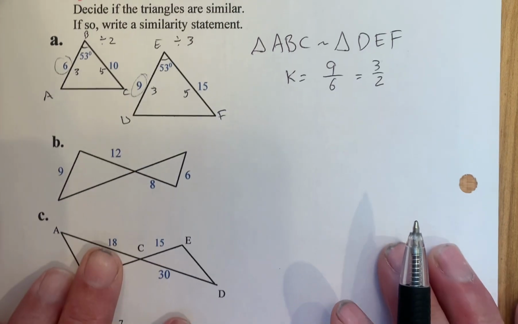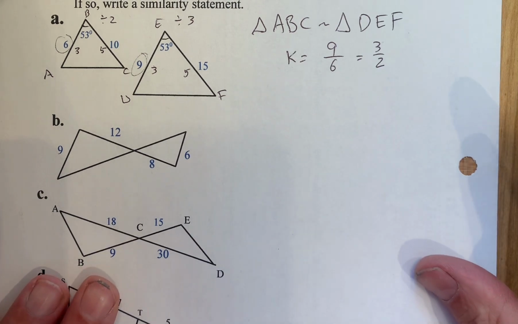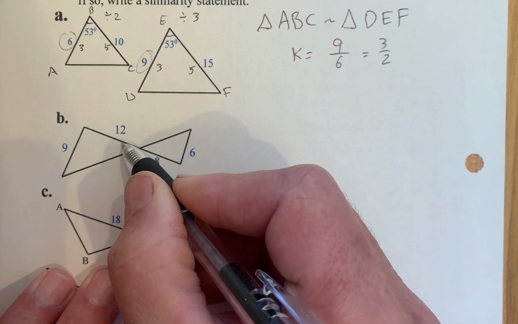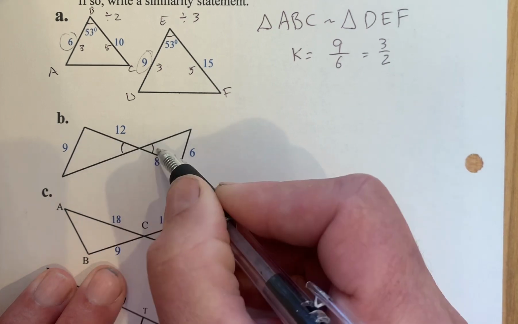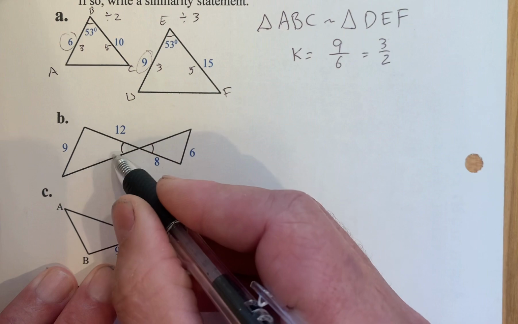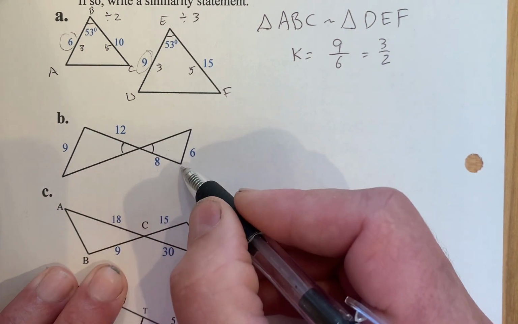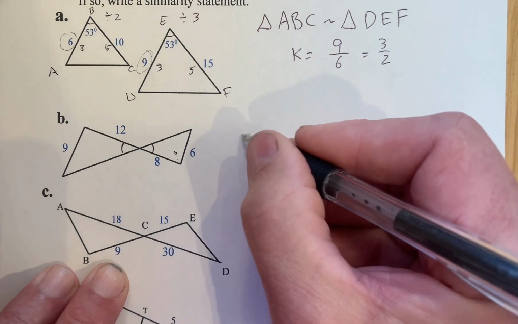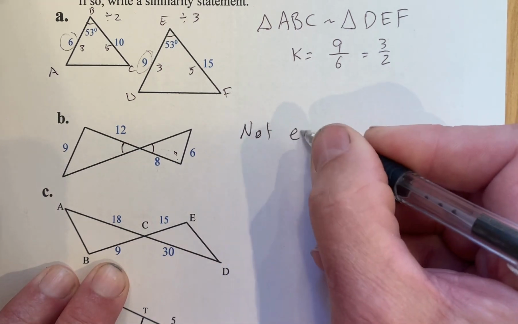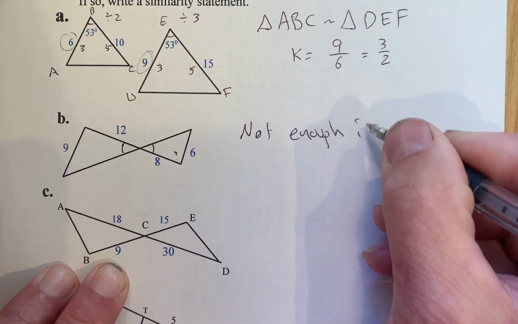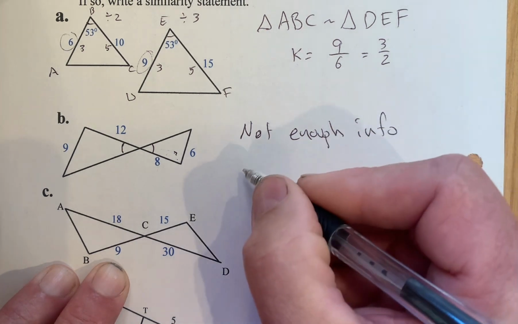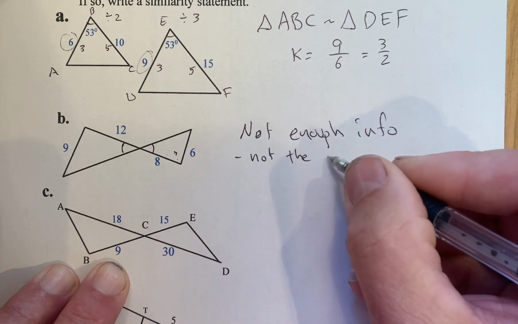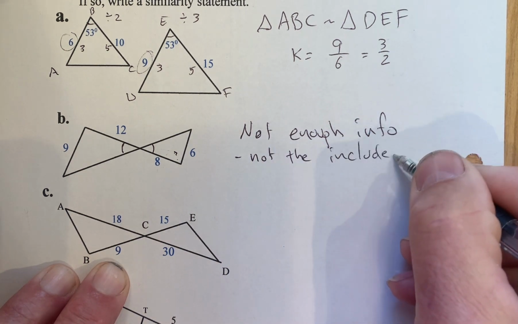So on the second one, if we look at this, we'll need an angle. That one we knew an angle. This one, the only angle we could argue must be congruent is the vertical angles. Notice that that's not the included angle. So I don't know what that one is. So I would say we don't have enough information. Not enough info, and it's not the included angle. Included angle.